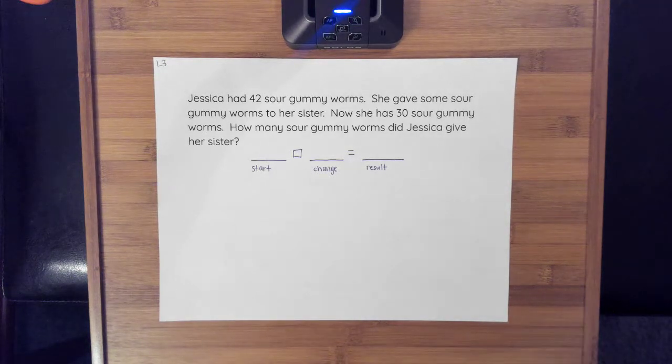Today, boys and girls, we are going to continue with our lessons on subtraction word problems, and today we are going to be able to use a strategy to solve a change unknown subtraction word problem. So our word problem for the day is: Jessica had 42 sour gummy worms. She gave some sour gummy worms to her sister. Now she has 30 sour gummy worms. How many sour gummy worms did Jessica give her sister?